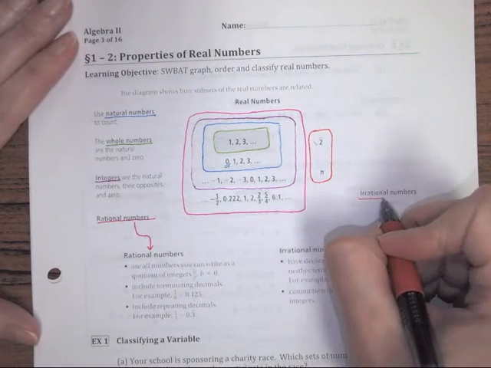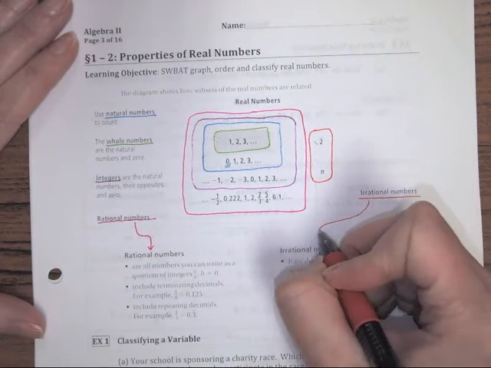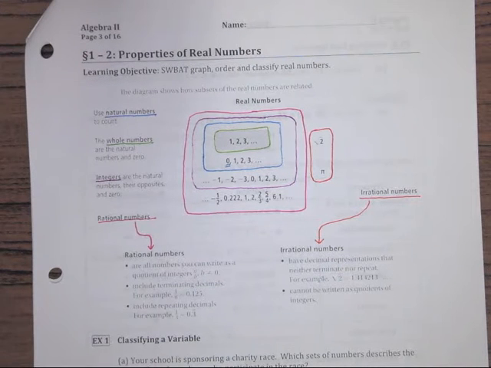And these are irrational numbers. And irrational numbers are explained right here. So irrational numbers are numbers like the square root of 2, and pi. And in fact, any square root that you can't simplify is going to be irrational. Now, here's what makes it irrational. In decimal notation, the decimal never ends and it never repeats. That's what makes it irrational.